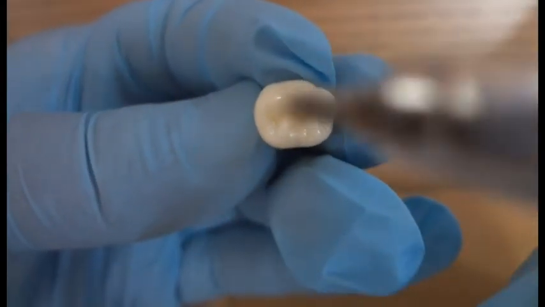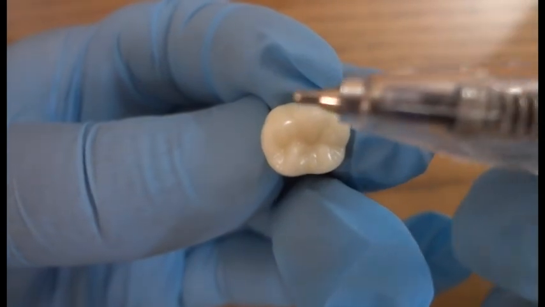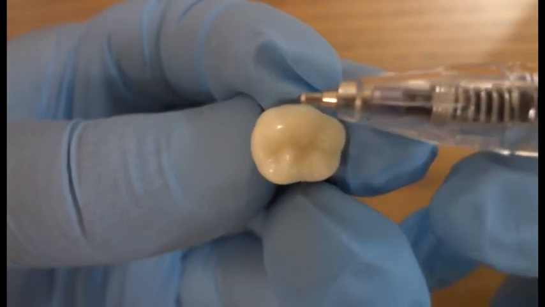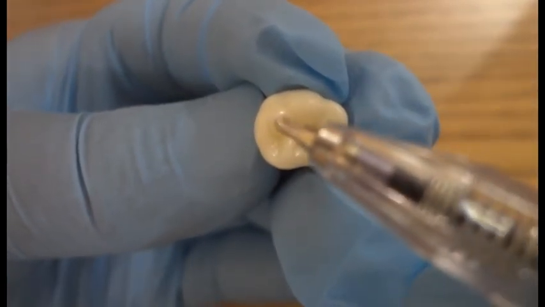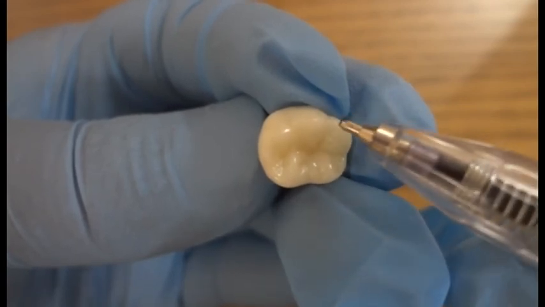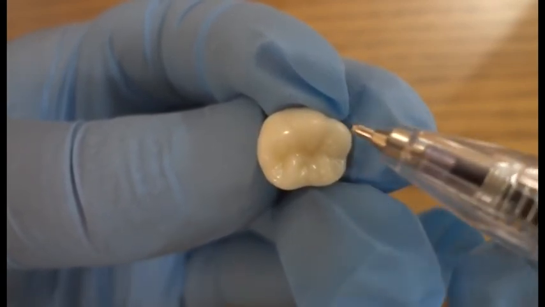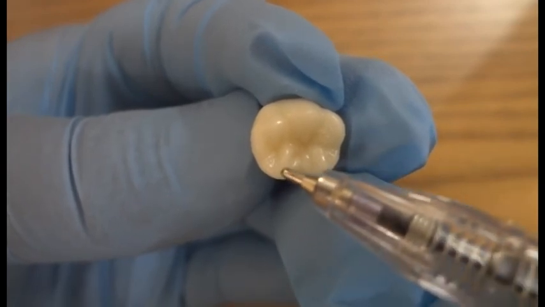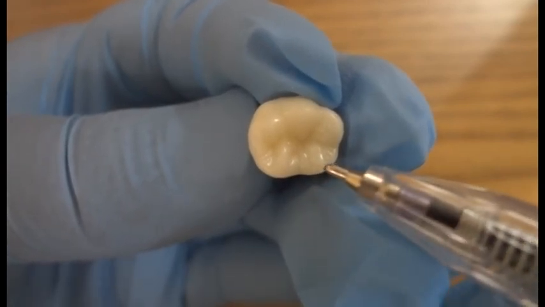So this is the occlusal aspect, and you can see this is the buccal side because the convexity is more on the buccal side. So there are three buccal cusps: mesiobuccal, buccal, and the distobuccal cusp, and they are nearly equal in size. This is the mesiolingual cusp, and this cusp is the distolingual cusp.